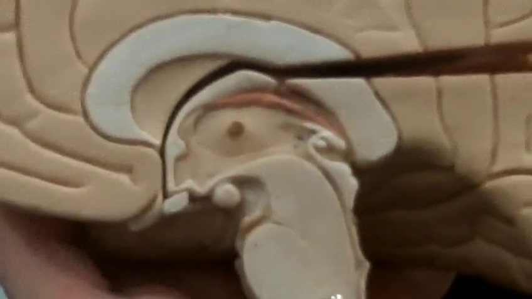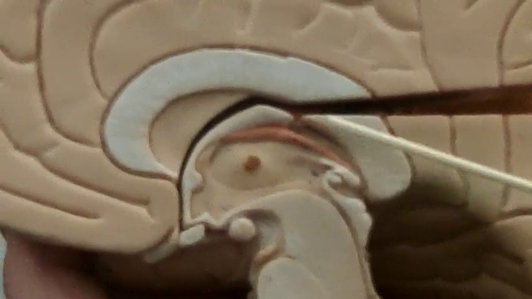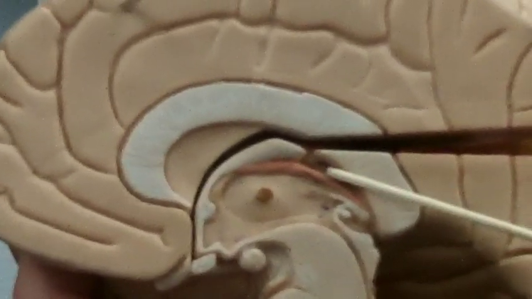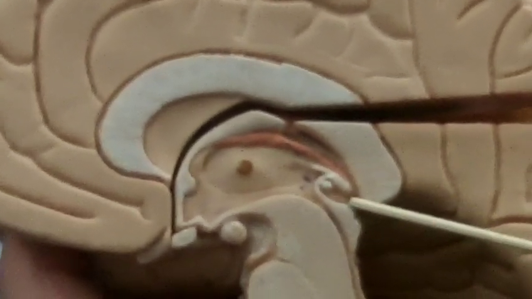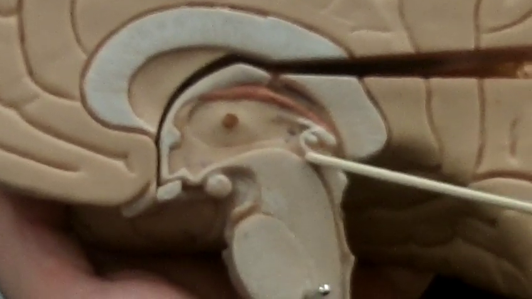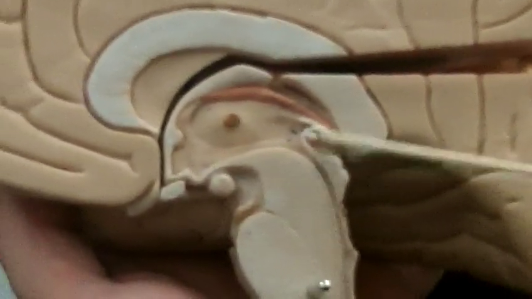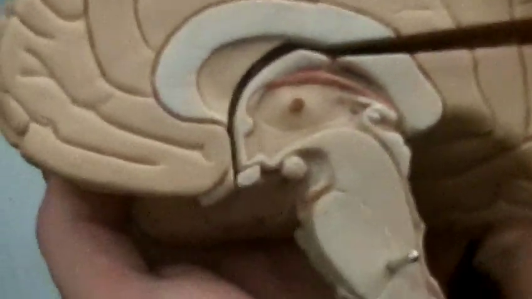Now those are two different brain regions. The pineal gland is in the epithalamus of the diencephalon, and the superior colliculi is in the mesencephalon, or the midbrain of the brainstem. But I just use it as a good landmark because I can see the two right there. Okay.